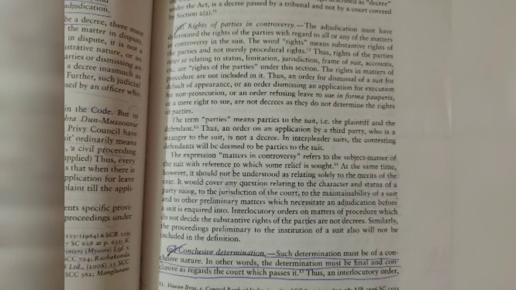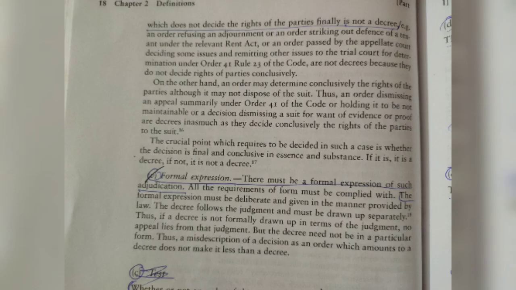And the fourth one is conclusive determination. Such determination must be of a conclusive nature. In other words, the determination must be final and conclusive as regards the court which passes it. Thus, an interlocutory order which does not decide the rights of the parties finally is not a decree.